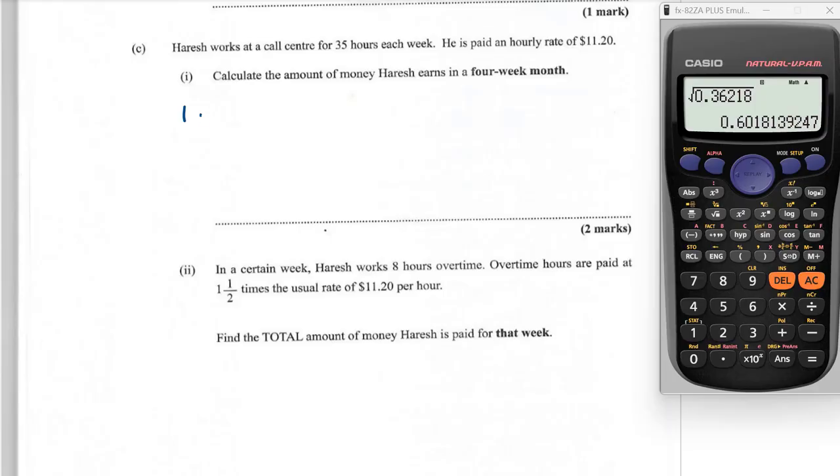So in 1 week, Harish works 35 hours times 11.20. So enter this in our calculators. 35 times 11.20, and that gives us 392. So that's what he earns in 1 week.